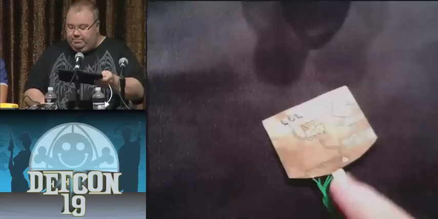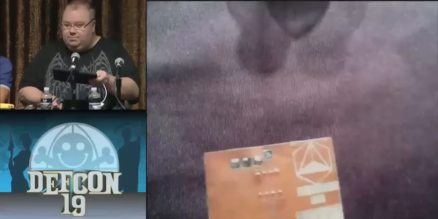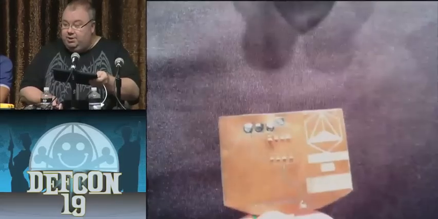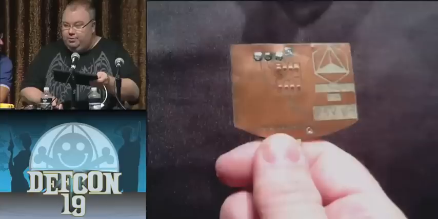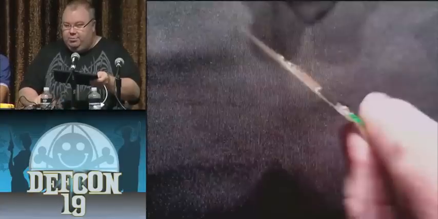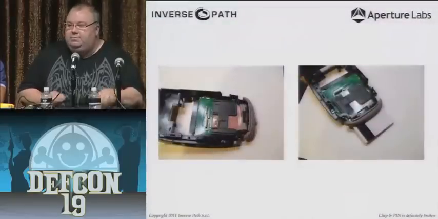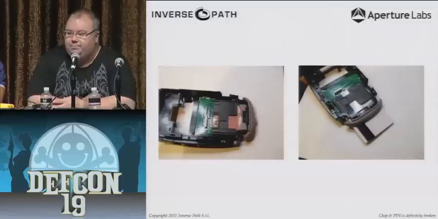So basically, you have an insertion card. You make like you're making a transaction, and you insert it into the POS terminal, and it sits as a shim in between the actual terminal itself and the card. So here we see it installed, and basically it sits there quite happily.